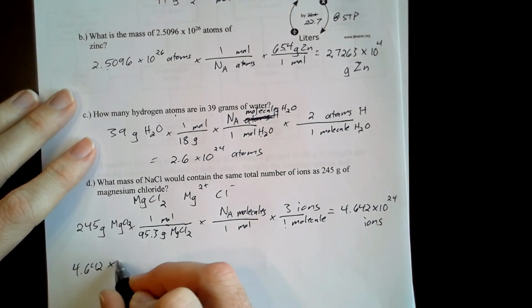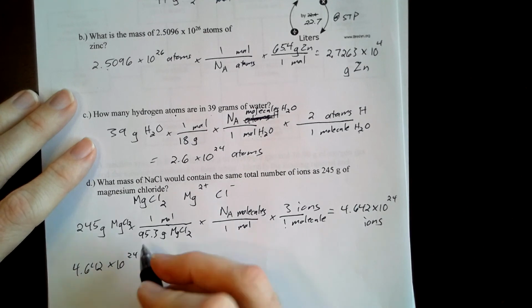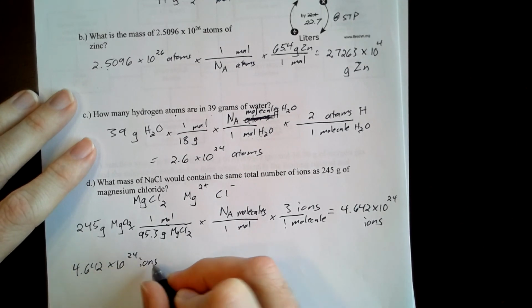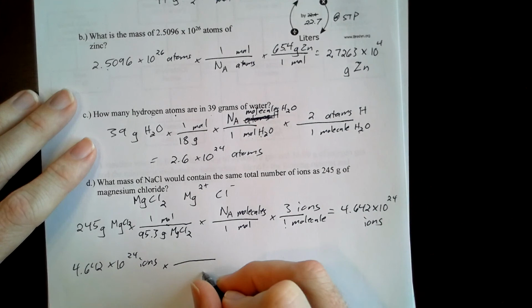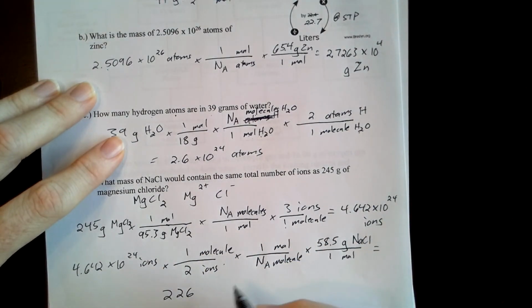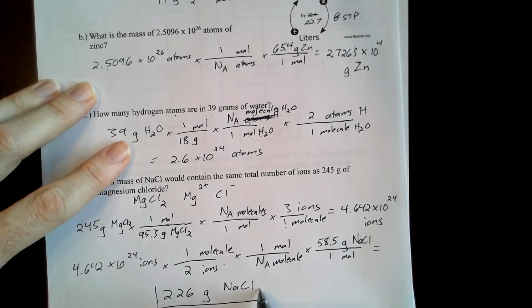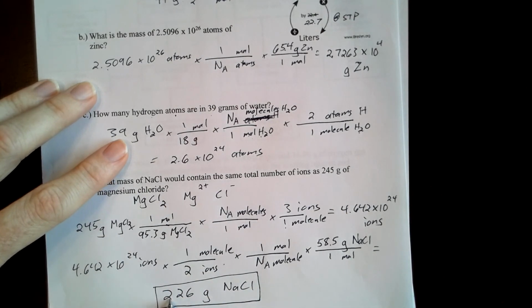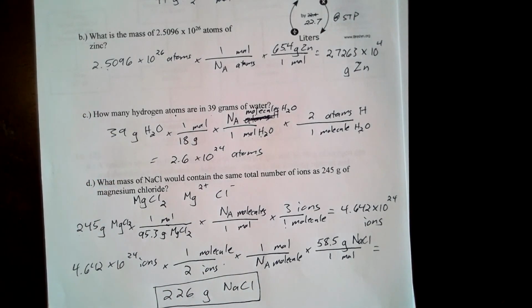So we're going to start with 4.642 times 10 to the 24 ions, and then that will give us a total of 226 grams of NaCl. Rounded, of course, to 3 sig figs because we had 3 sig figs here.